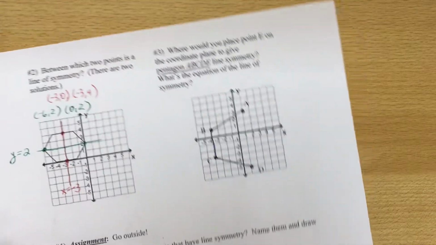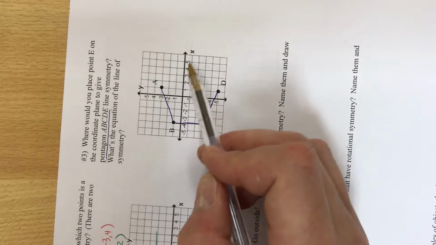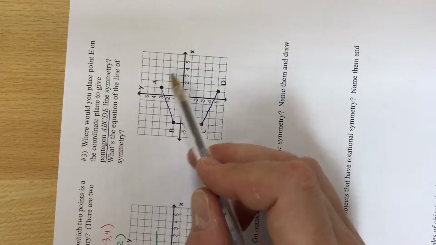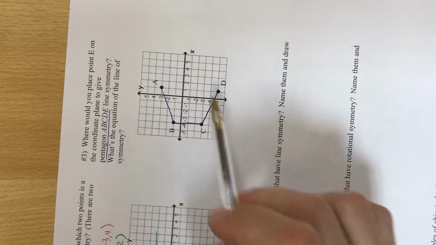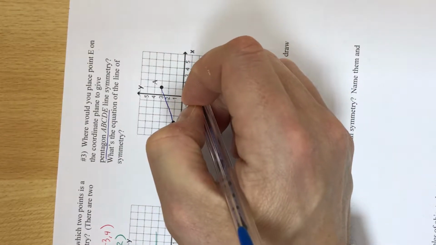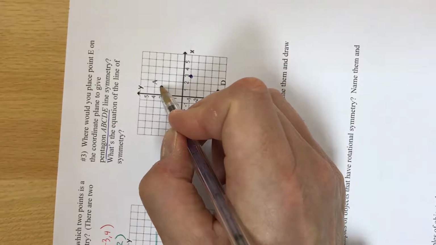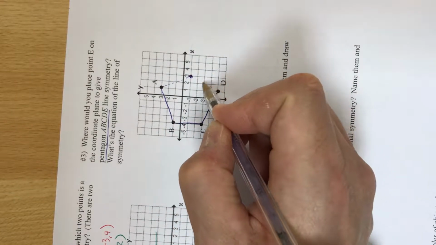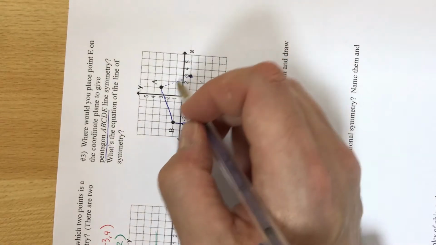Now, one thing that we can do here is actually, let's turn it sideways, because we're used to looking at a pentagon more like this. So there's nothing wrong with turning your paper. Where could we put a point that would create a symmetric figure? What if we did here? Okay, I'm kind of eyeballing this. If I connect, would that make a symmetric figure? Yeah, I think it would.